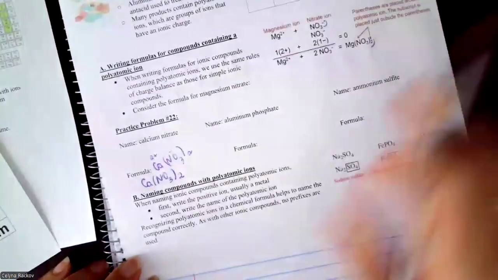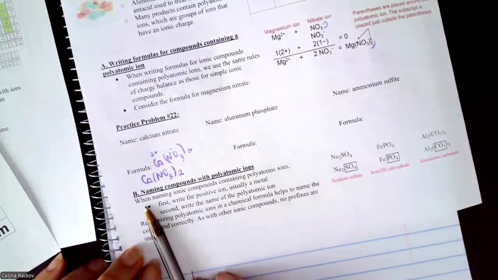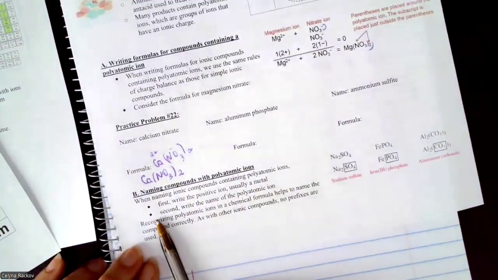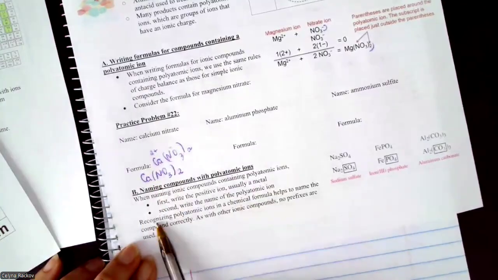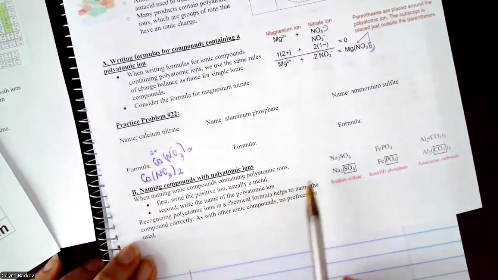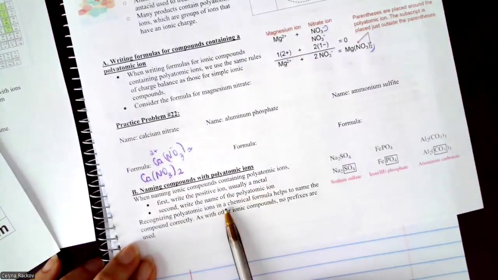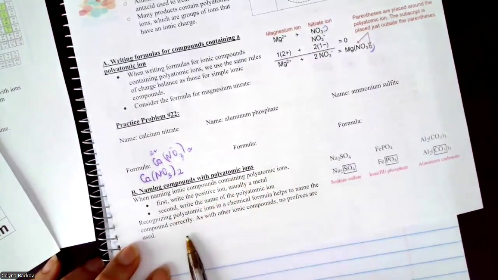All right, so naming compounds with polyatomic ions. When naming ionic compounds containing polyatomic ions, first write the positive ion, like here, calcium. And second, write the name of the polyatomic ion. So we need to recognize the polyatomic ions in a chemical formula to be able to name the compound correctly.